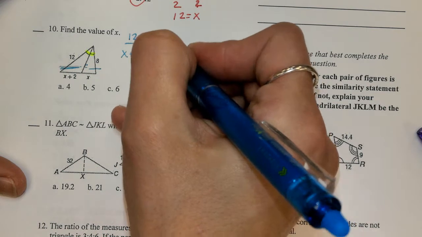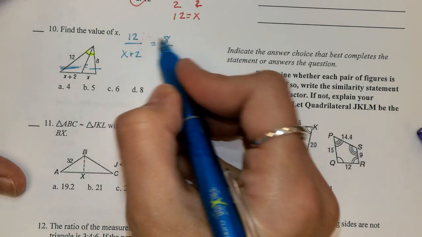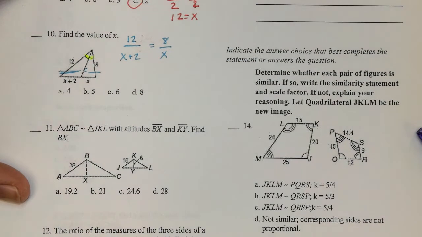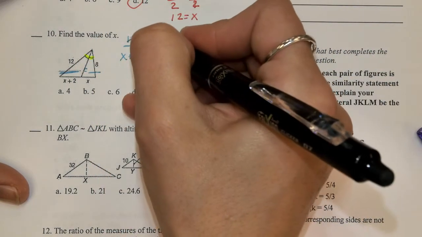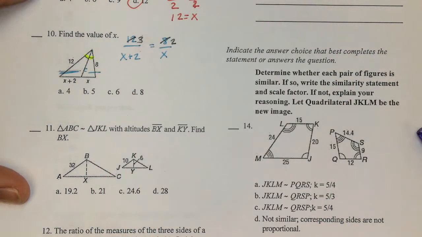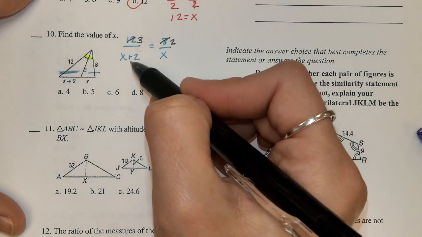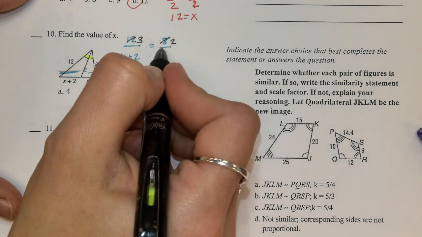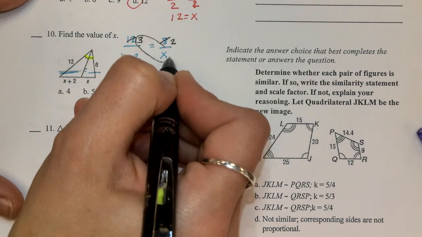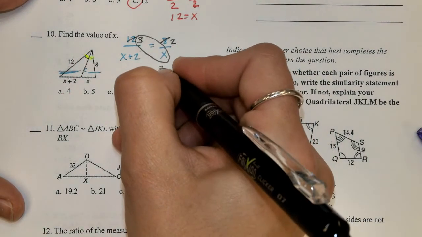Now I do see some simplifying I can do. I can simplify that 12 and 8. 4 will go into 12 3 times. 4 will go into 8 2 times. So now I have 3 over x plus 2 is equal to 2 over x. So let's go ahead and get our cross multiplication on here. We've got 3x.